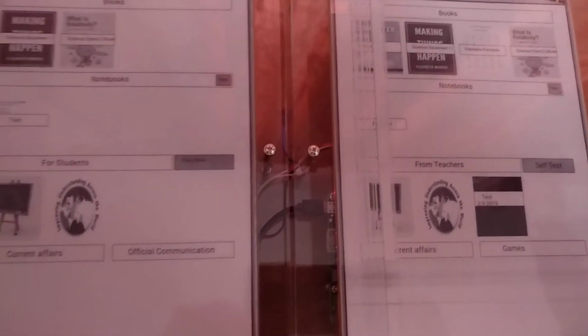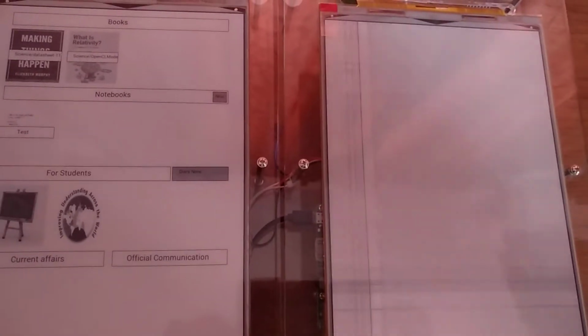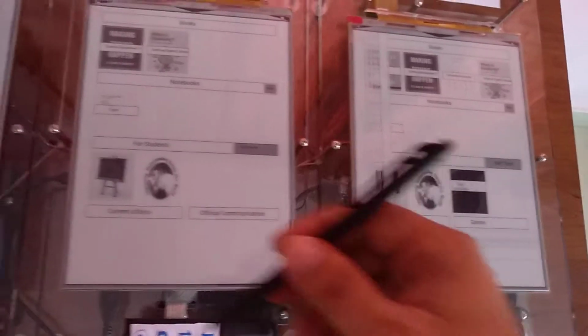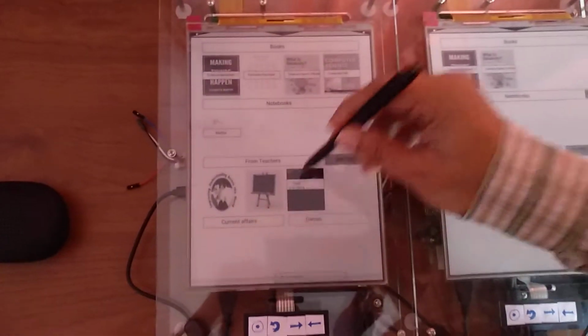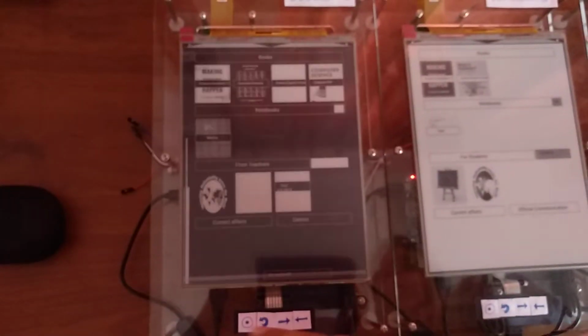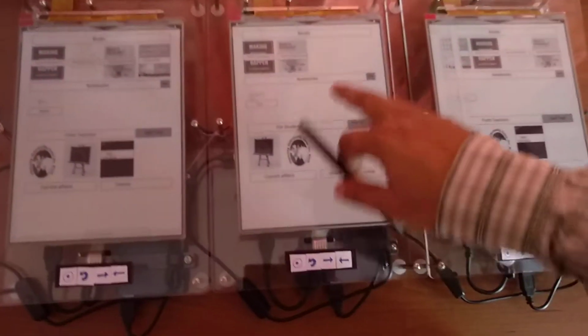So he clicks on it, and he can see that he has given the answer Ronaldo. This guy can also click on it and see he has given the answer Messi. Now the point is, how will the teacher correct it?